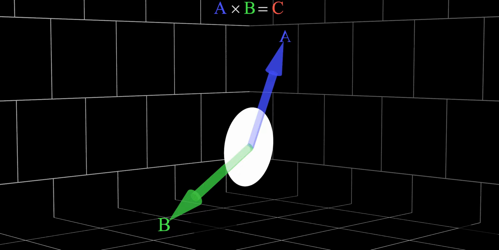First, bring your flattened hand and point it along the direction of vector A. The order matters here. This is A cross B, so we start with A.